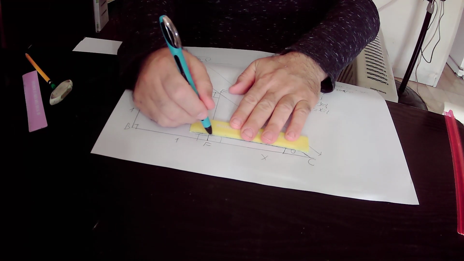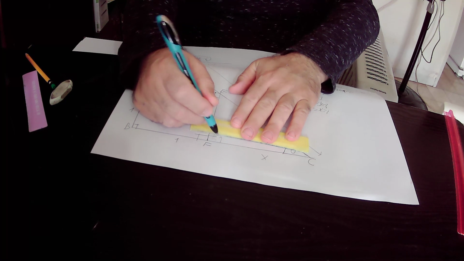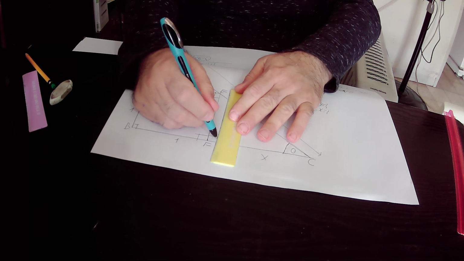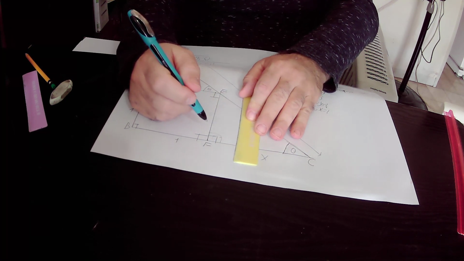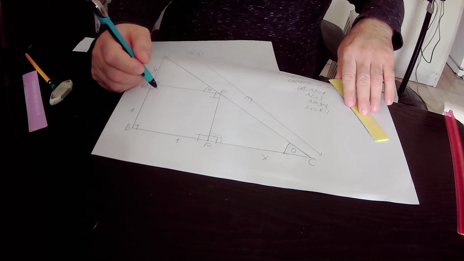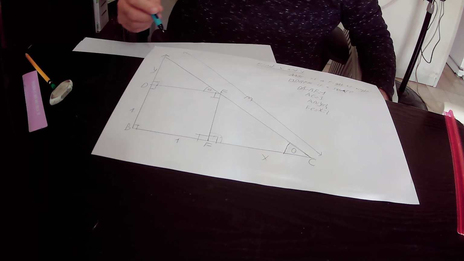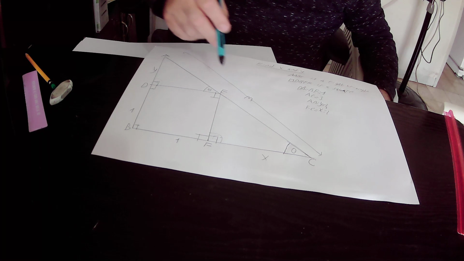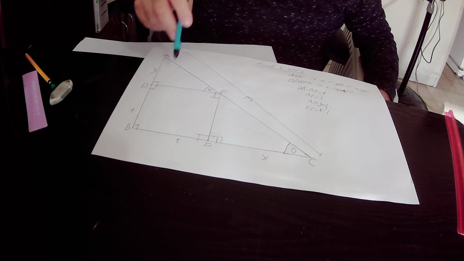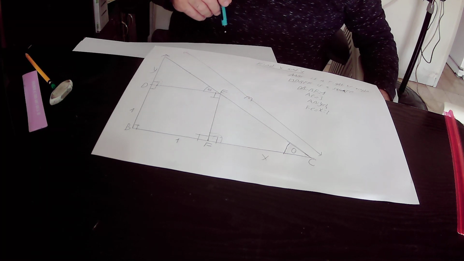So actually it means that triangle FEC is a right triangle. So actually we have 3 right triangles. This is the first one, this is the second one, and triangle ABC is also a right triangle.